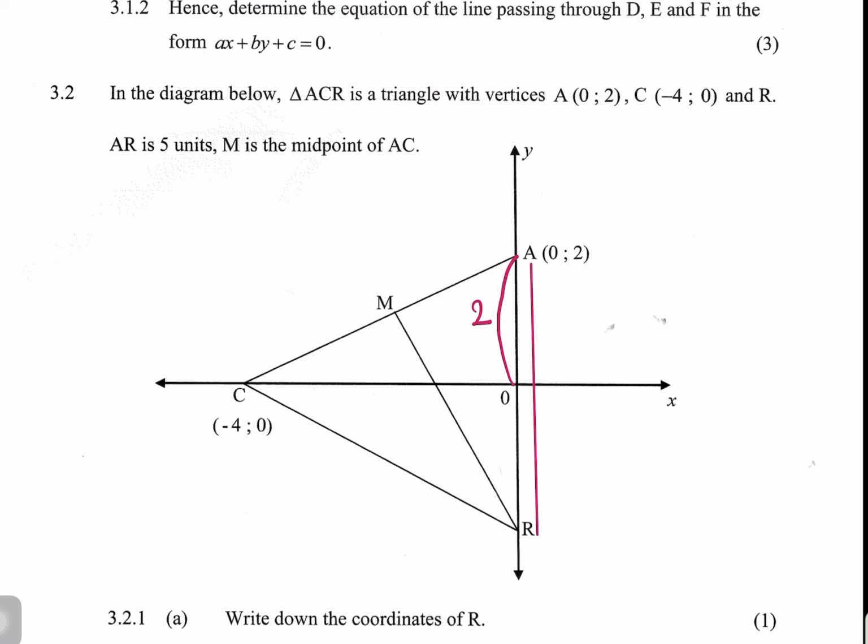It means now the length of OR is going to be what? That means this is going to be 3 units, on the premise of the fact that this is 5 units. So 2 plus 3 is going to give you 5. So OR is 3 units, and the Y value at R is going to be -3, in case they want it.